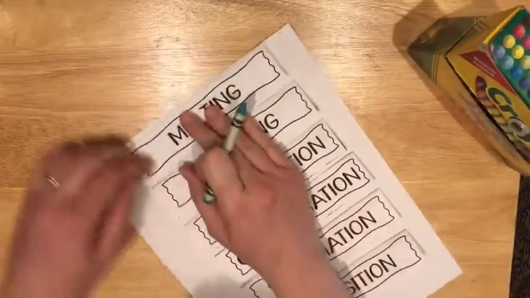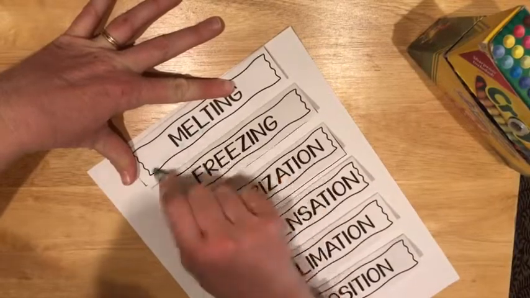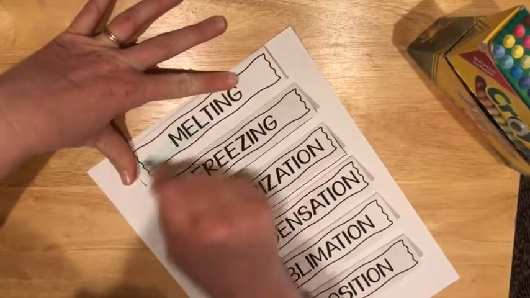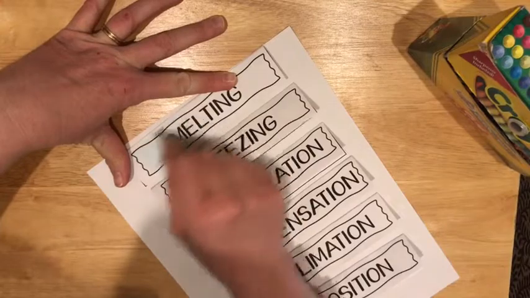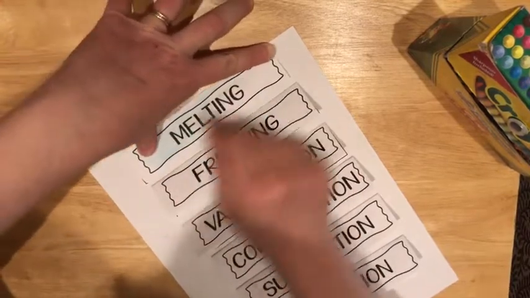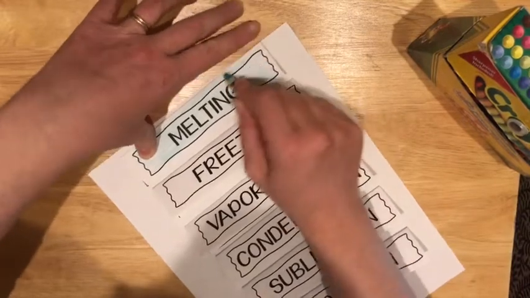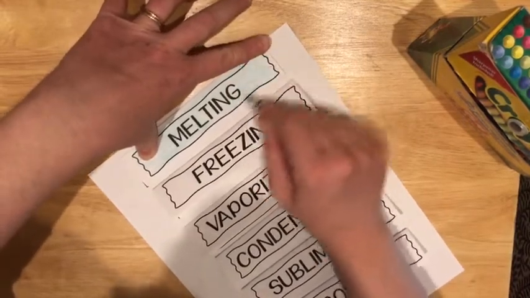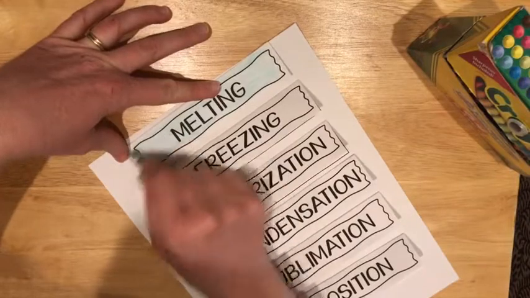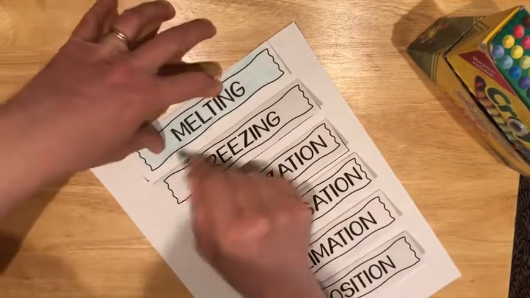So I'm going to take my melting, and you can do this with colored pencil. You can do it lightly with some of the lighter color markers. If you have your own things, you can use those. Right now I'm using crayon. And you're going to color the outside flaps.